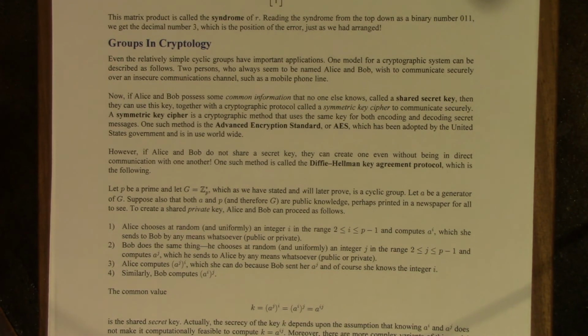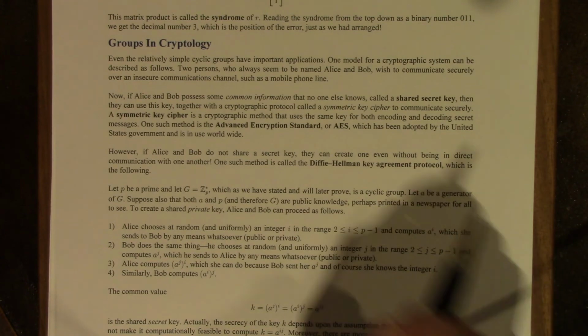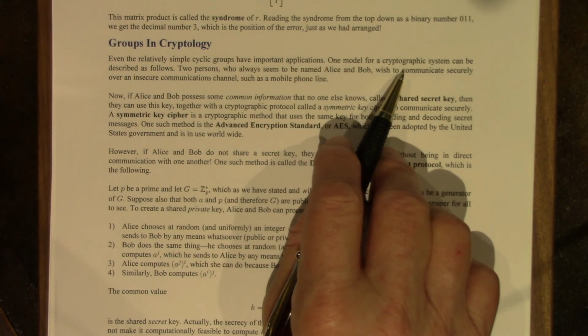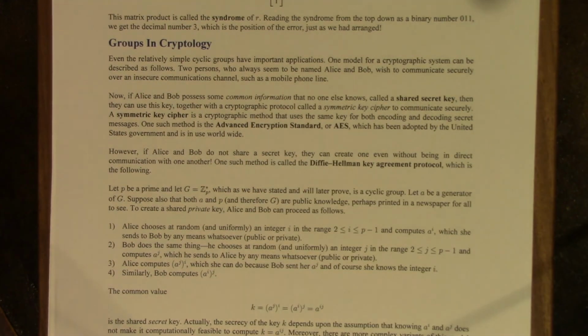And here, even the cyclic groups have applications. So one model for a cryptographic system can be described as follows. Two persons, and they always seem to be named Alice and Bob for some reason, wish to communicate secretly over an insecure communications channel, like a mobile phone, for example.